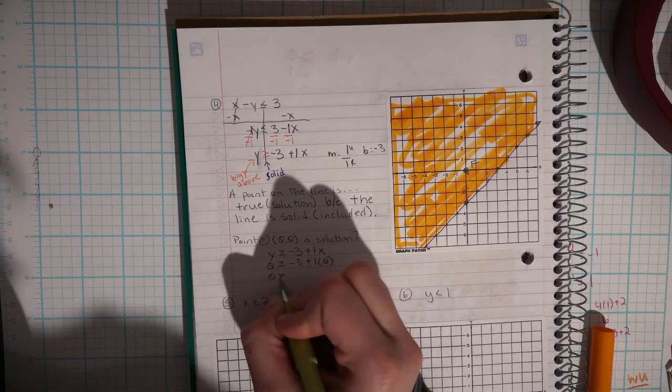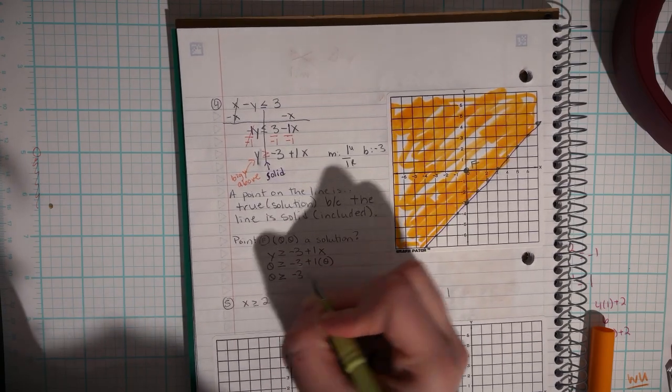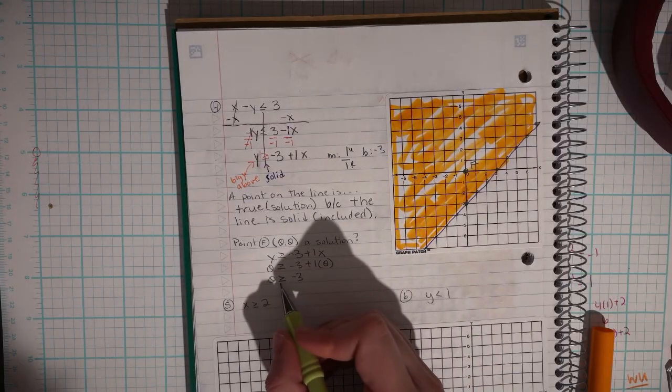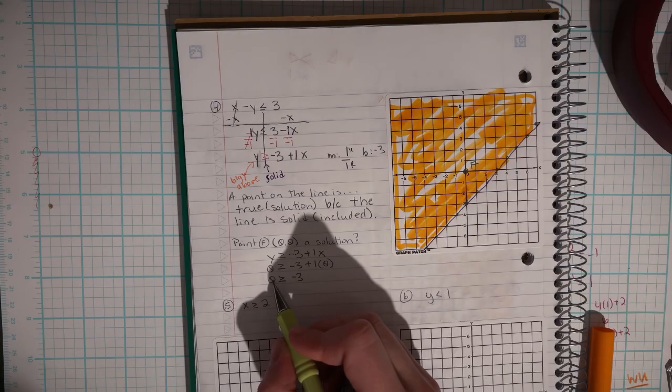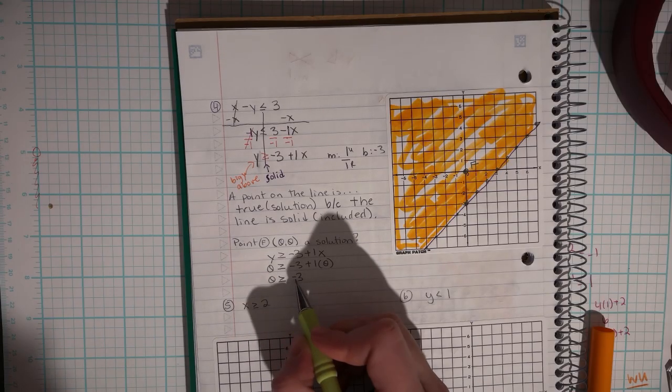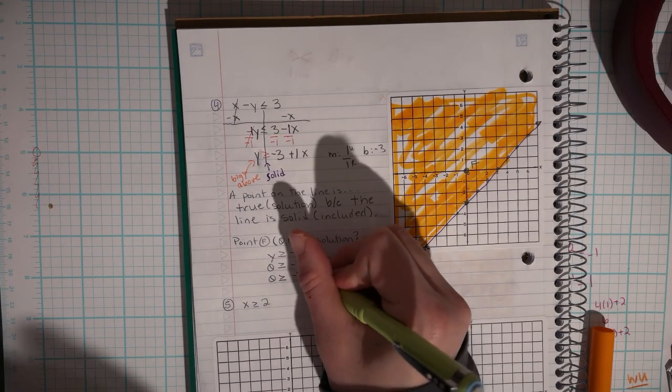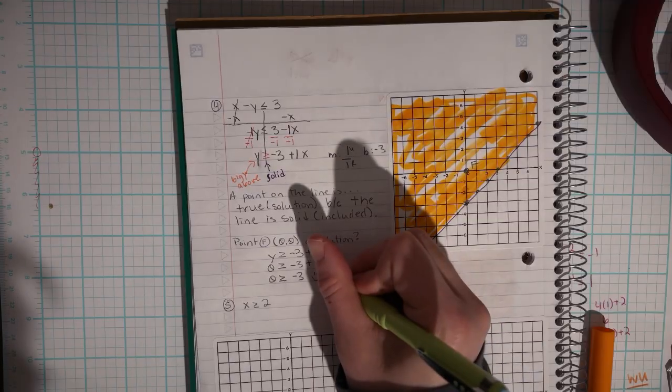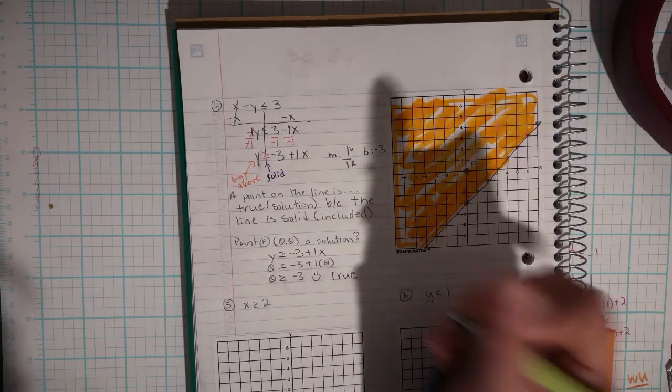Using my handy dandy calculator or mental math, is 0 bigger, I'm sorry, let me say that right. Is 0 greater than or equal to -3? And the answer is yes. Zeros are always bigger than negatives. So we proved it mathematically that it's true.